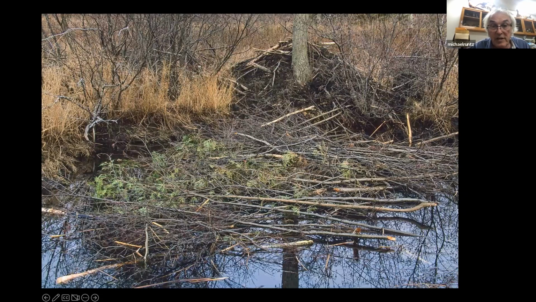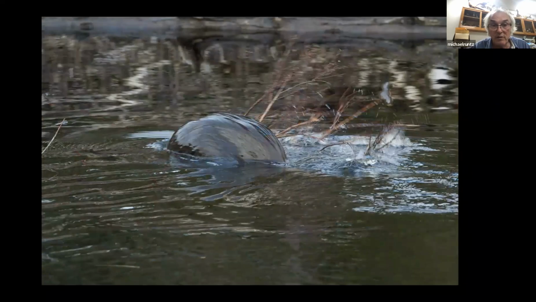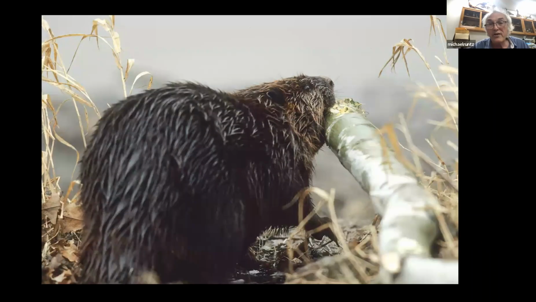And here you can see they've added cedar on top, not to eat, but to hold the good stuff down. It's just ballast. The good stuff they bring back and they dive with it below the food pile, added to the bottom. And especially poplars.